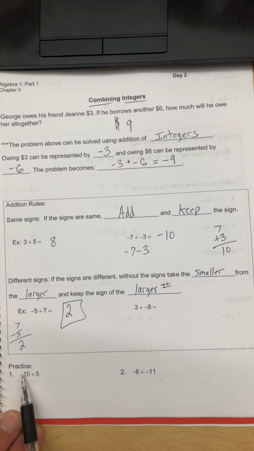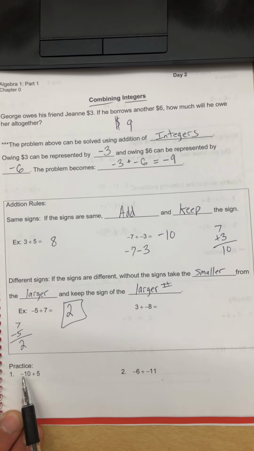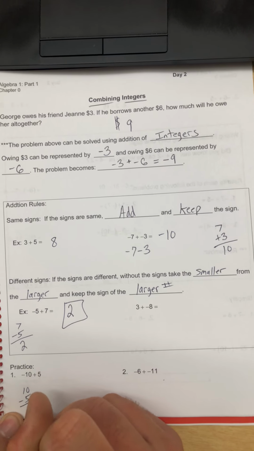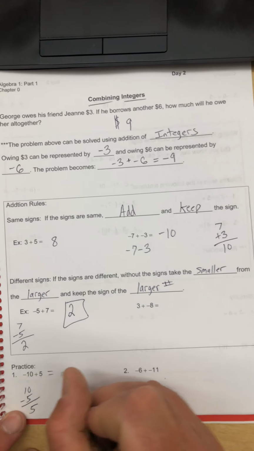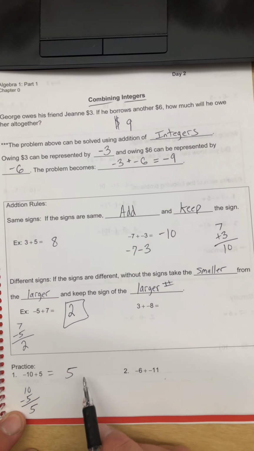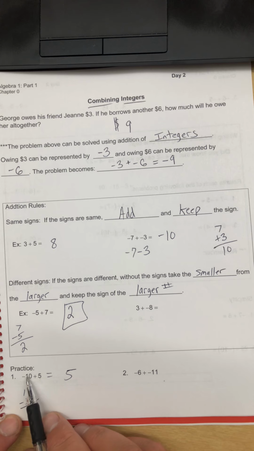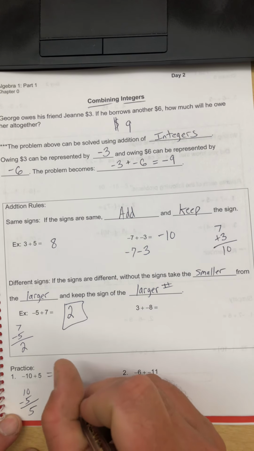Let's do one of these. -10 plus 5. Just by looking at it, I can see that those signs are different. So the rule says subtract them. 10 minus 5 is 5. So I know my answer has something to do with a 5. Keep the sign of the larger one. Which one's larger, 10 or 5? 10's bigger, right? So keep that negative sign with your answer.